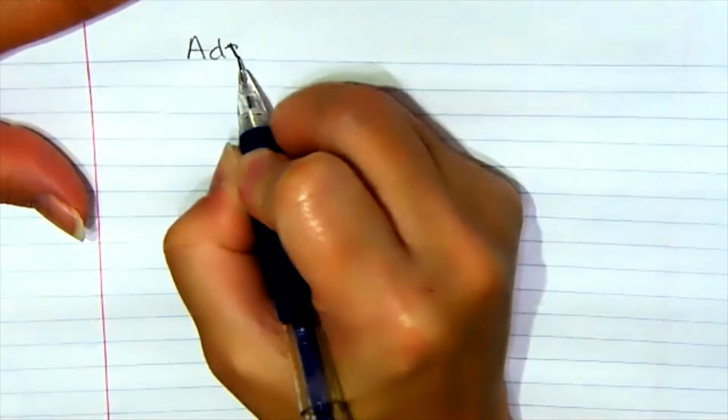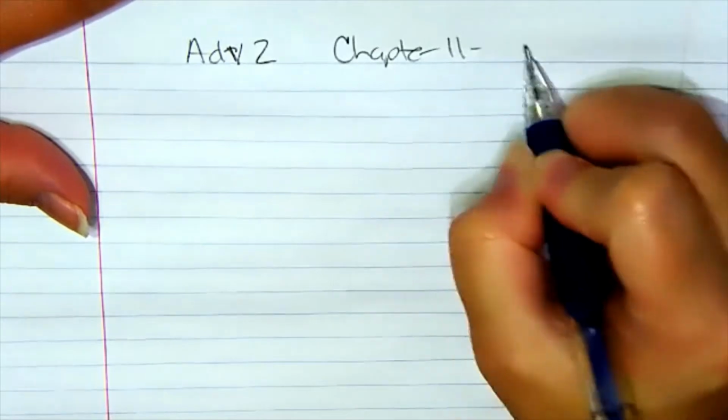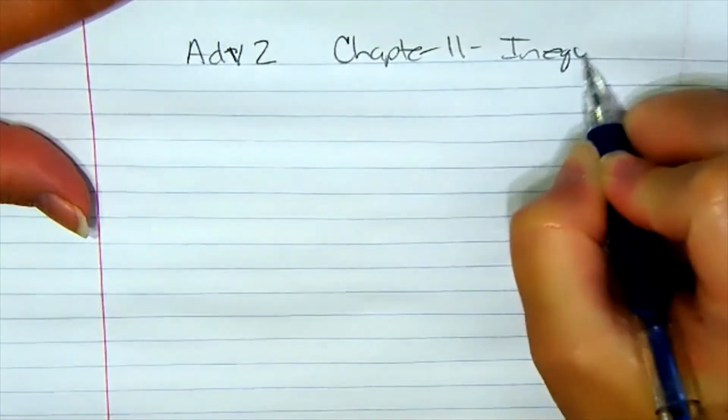Okay, we are working from the Advanced 2 textbook. We are reviewing Chapter 11, Inequalities.